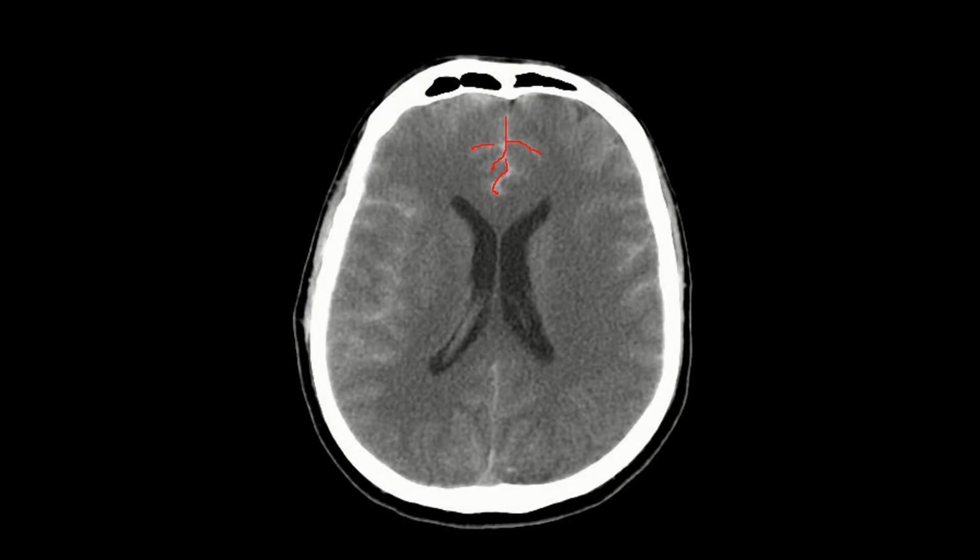So whenever there is a subarachnoid hemorrhage, remember all the CSF spaces that you know of. You have the subarachnoid space between the sulci, in the interhemispheric fissure, within the ventricles and the basal system. Whenever there is a subarachnoid hemorrhage, you will see blood in at least one of these structures. The subarachnoid hemorrhage is the easiest to identify, and it usually occurs secondary to an aneurysm rupture.